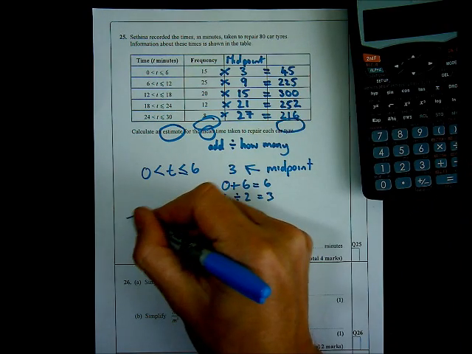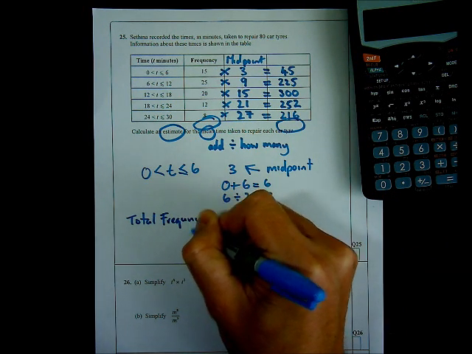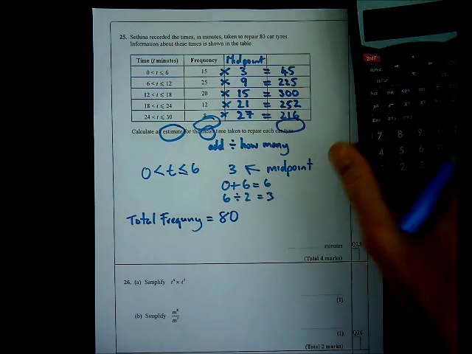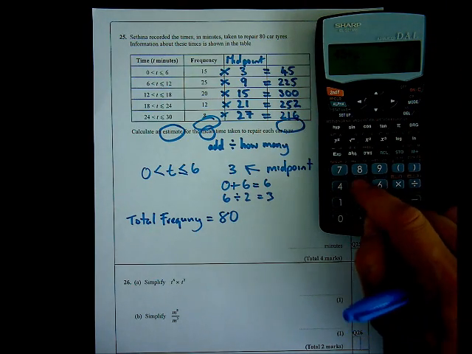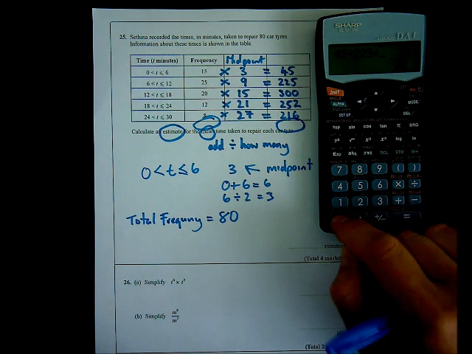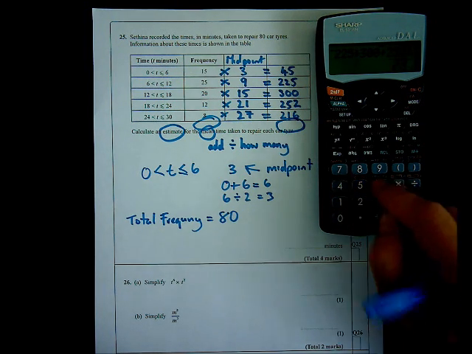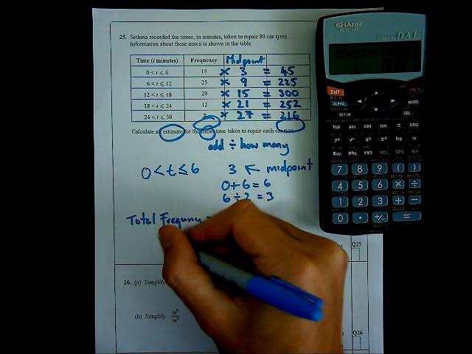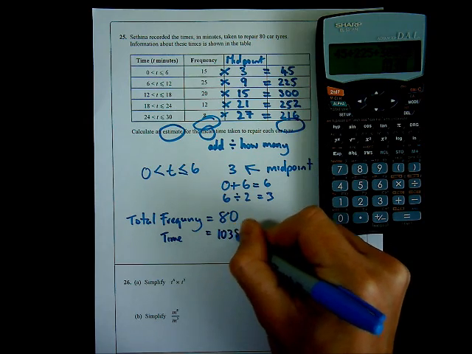So the total frequency is 80. And then I'm going to add up the total time, so 45, add 225, add 300, add 252, and add 216, gives me the total time of 1038.